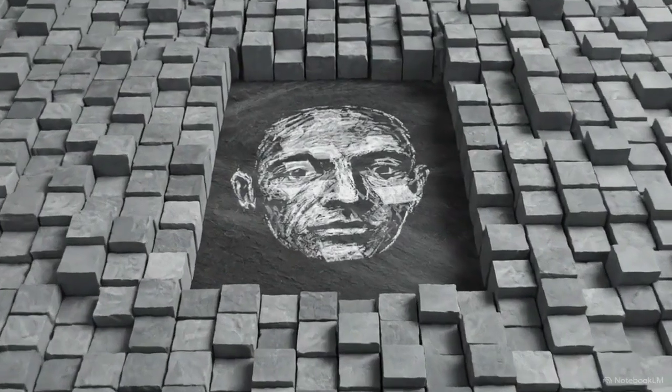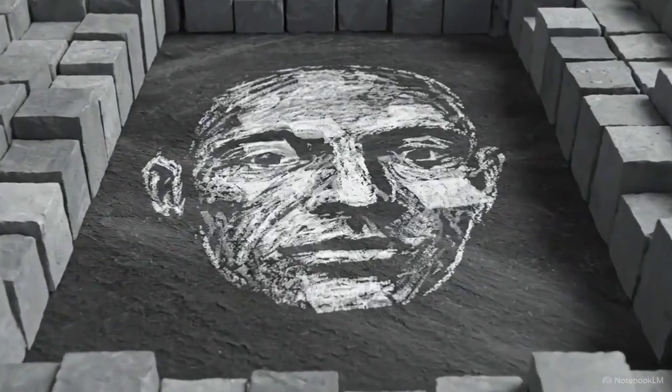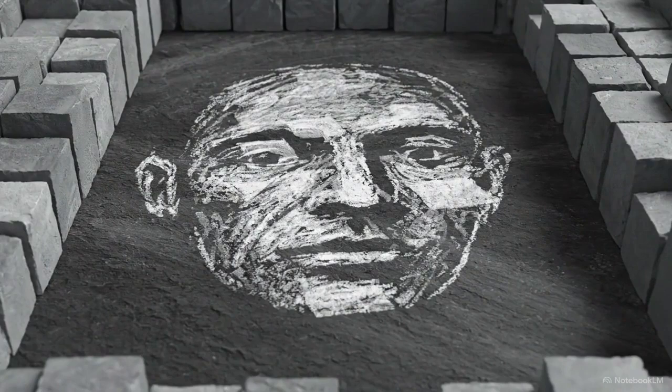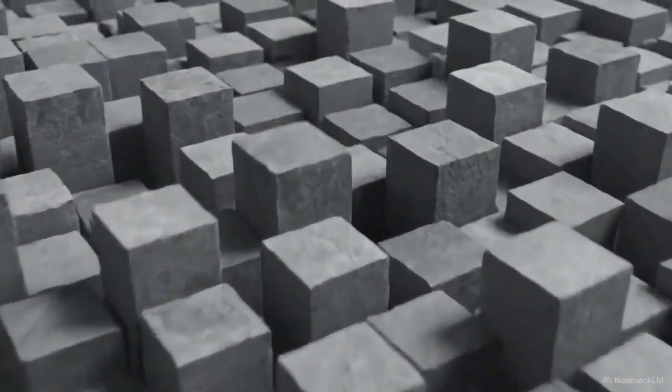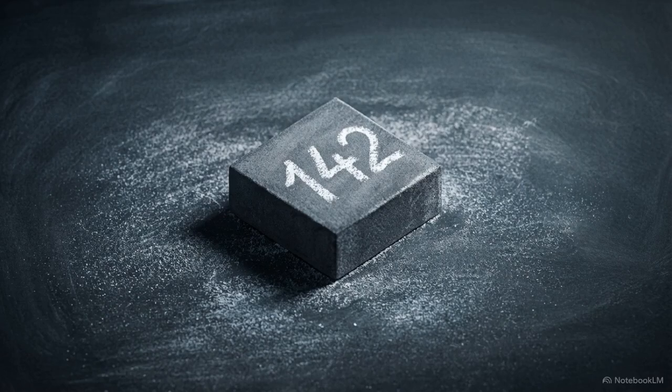Zooming far enough into a digital photograph, the illusion of a face or landscape dissolves. The computer only sees a grid of isolated gray squares. Each pixel is a single numerical value, completely blind to its neighbors.